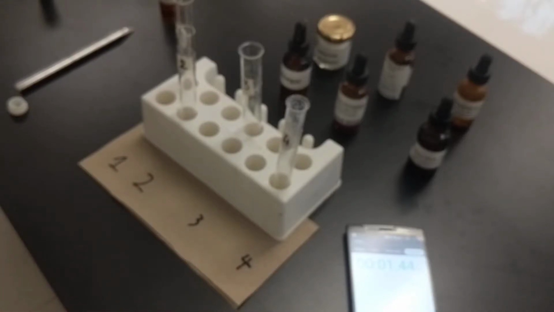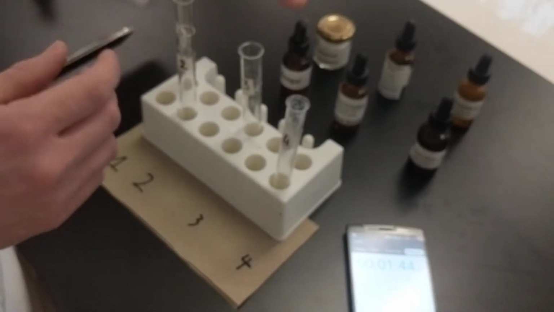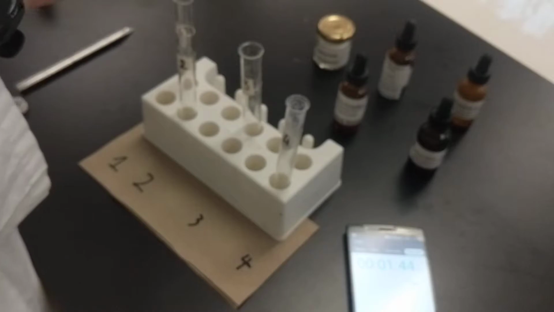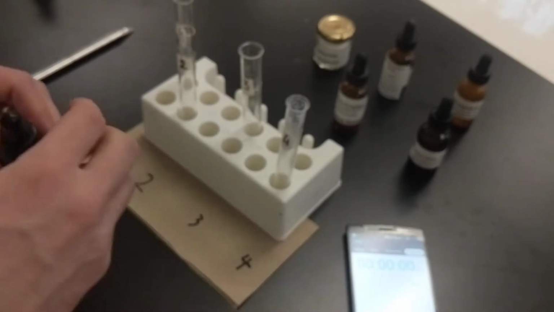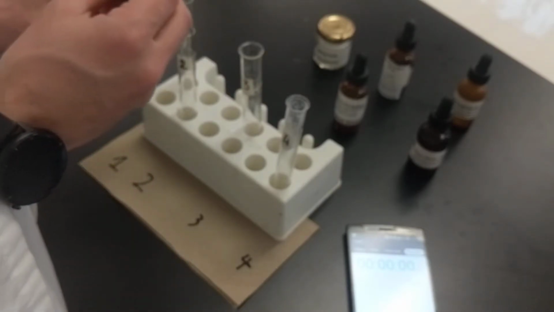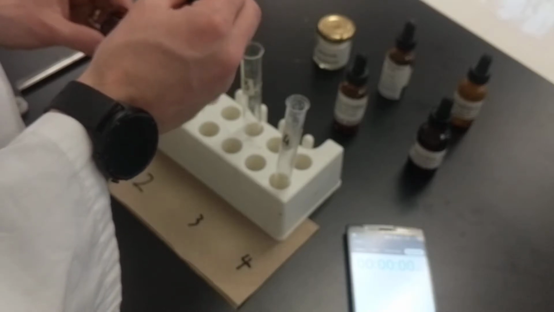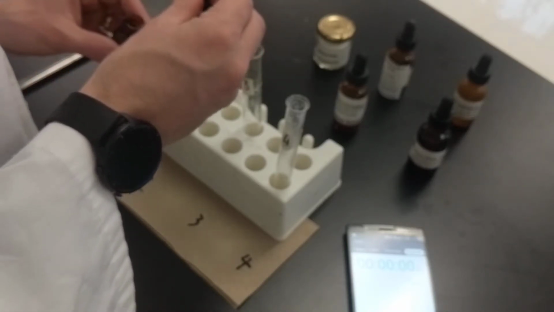All right, so step 3 says 2 full medicine droppers of vinegar. So that's why I'm putting these to the side. I have them lined up already. So we're adding vinegar and then baking soda. Maybe you've heard of this reaction before. So anyways, we got 2 full medicine droppers. 1, 2.